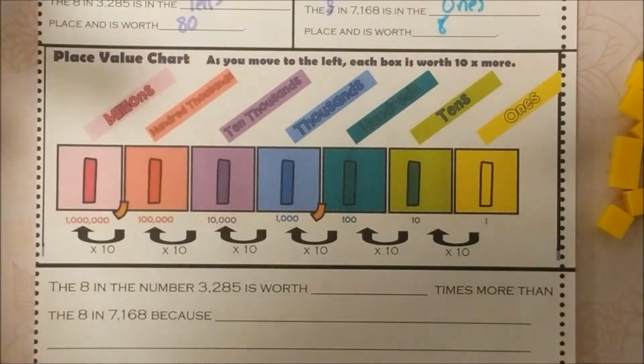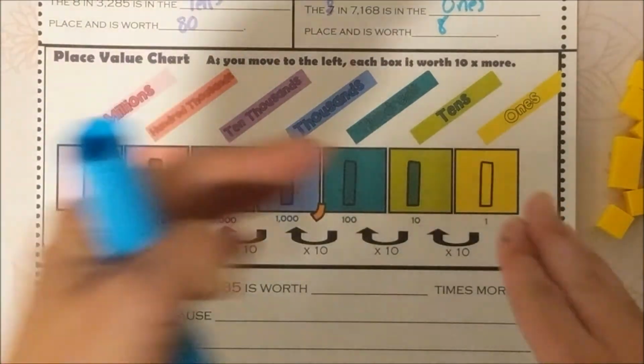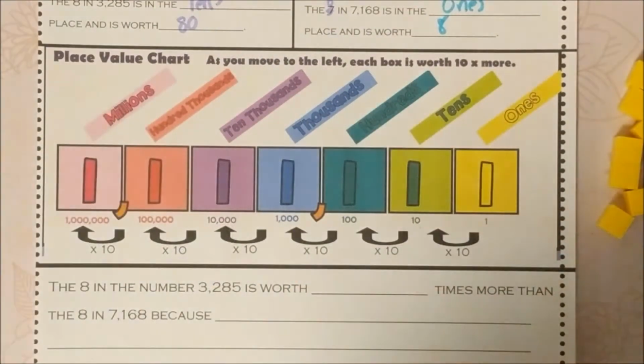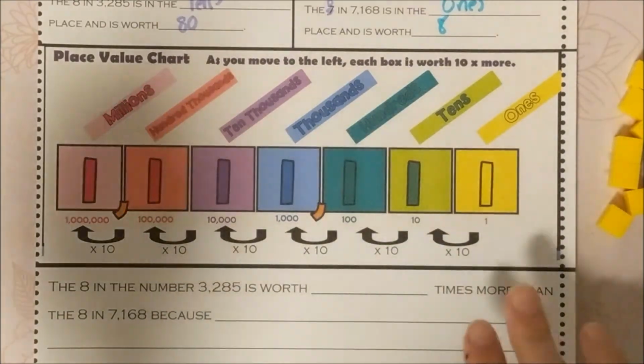So all you have to do is place those two 8s, one of them in one place and one in the other, and count how many jumps you did. I like to just use a pencil or a marker and mark it on here.